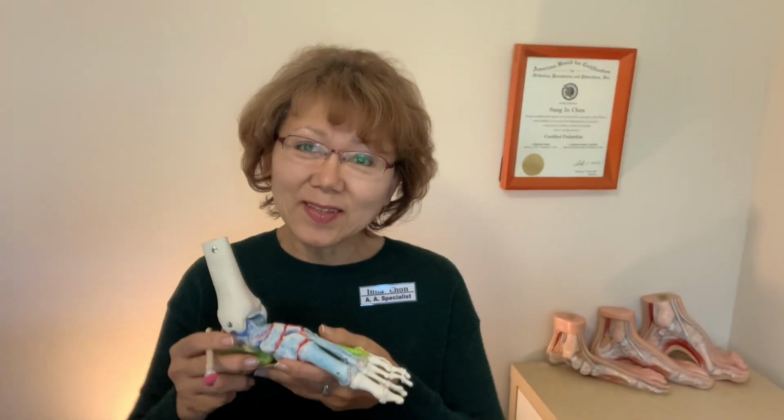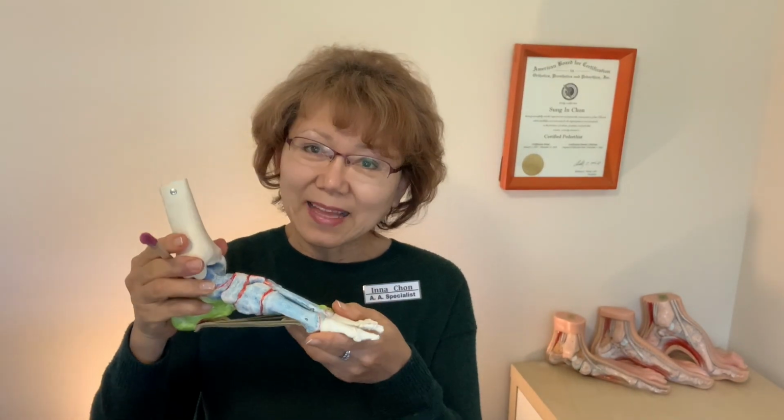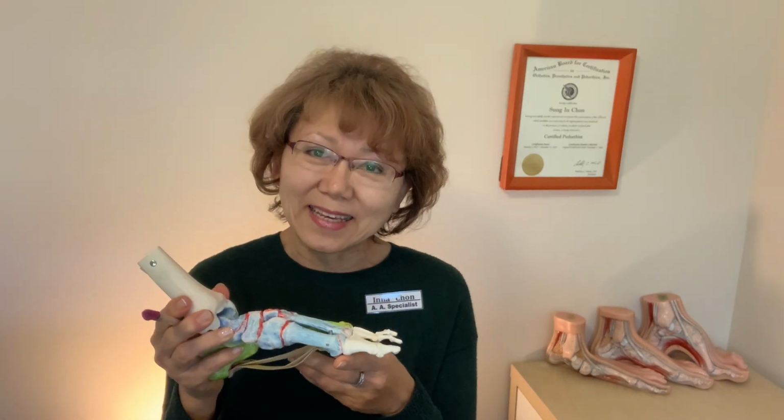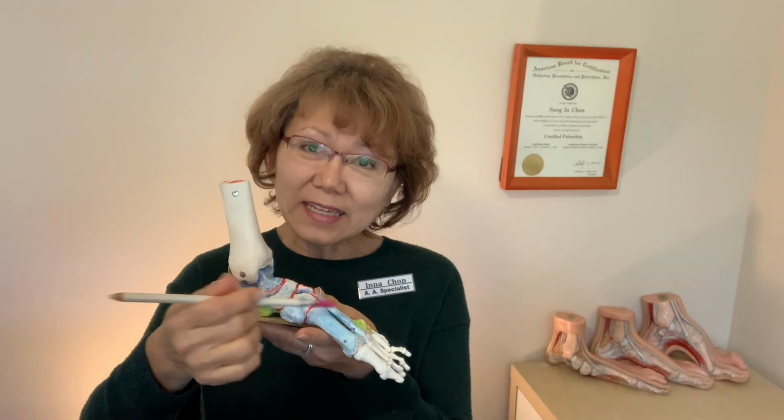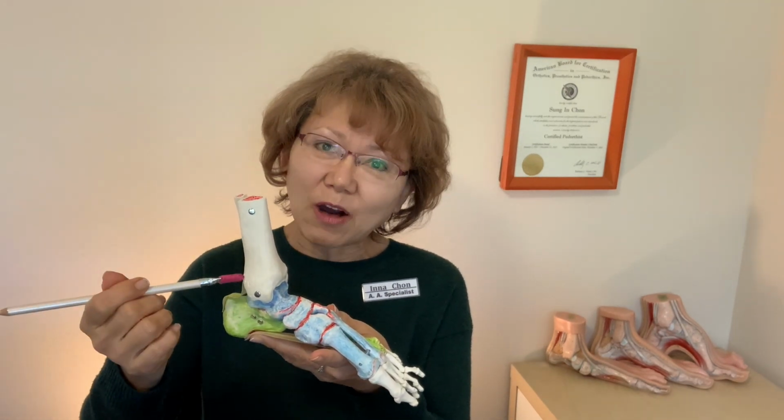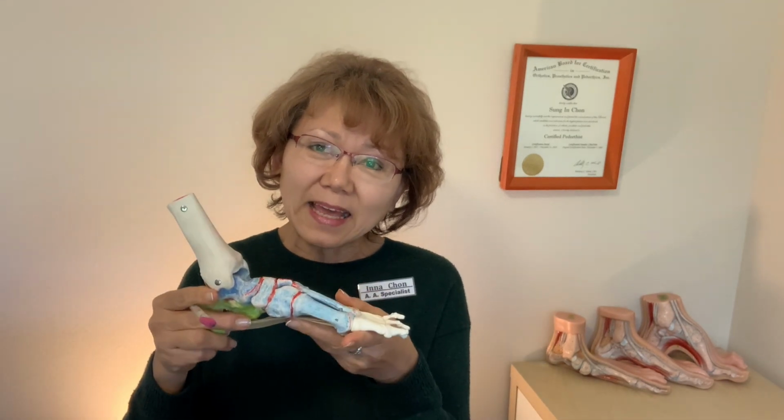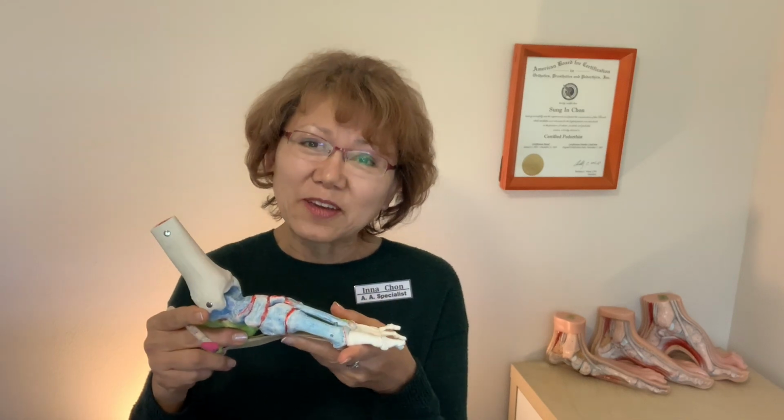So let's start. Today, let's talk about how to stand and walk correctly. We are all standing and walking, but are we standing and walking correctly? Is there such a thing, standing and walking correctly? If you know how our foot is constructed and how our body stands on it, you can figure out how to stand and walk correctly by yourself without me explaining.